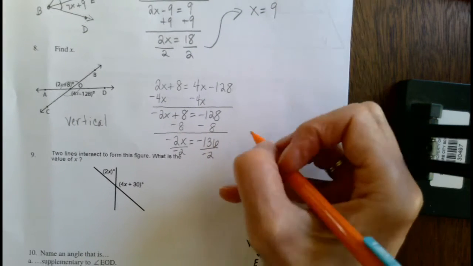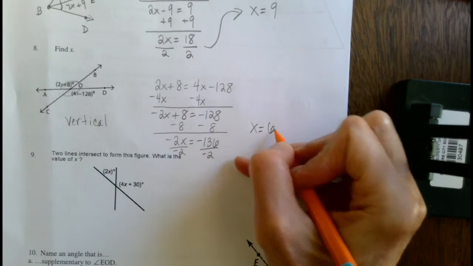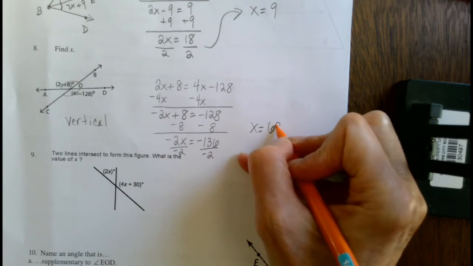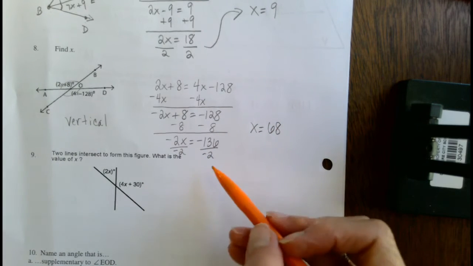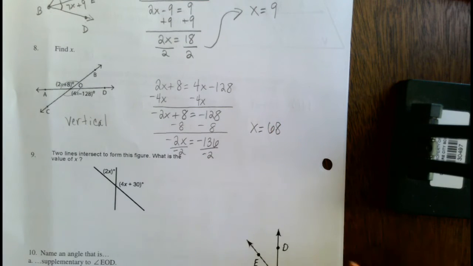I have to pause for a second as I think here, but 2 goes into 13 6 times, and I believe it's 68. 2 times 8 is 16, 2 times 6 is 12, carry the 1. Yes, 68 is our value for x.